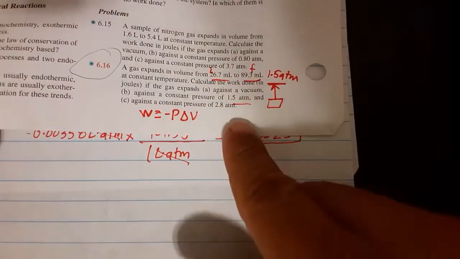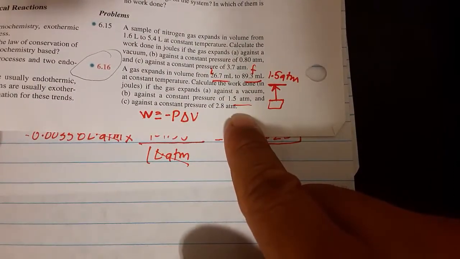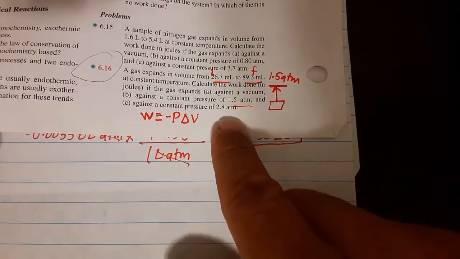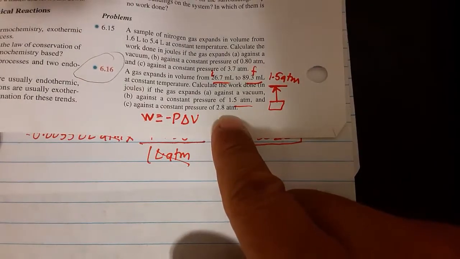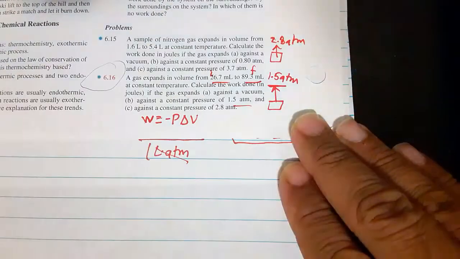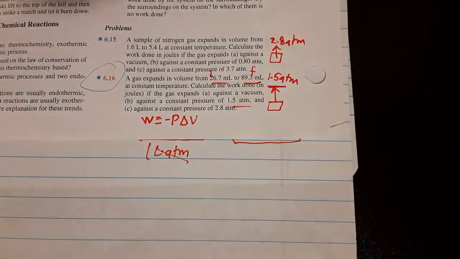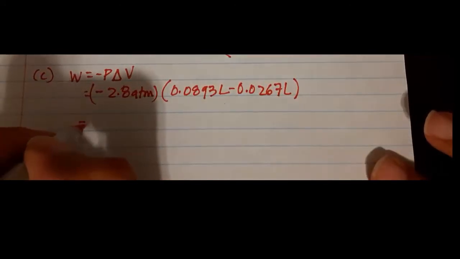In part C, you're doing it against a pressure of even more, 2.8 atmospheres. So we would expect the gas to do more work because it's now, instead of 1.5 atmospheres, pushing against 2.8 atmospheres provided externally by the surroundings. The final volume was 0.0893. The initial volume is 0.0267. Okay, these are all in liters.